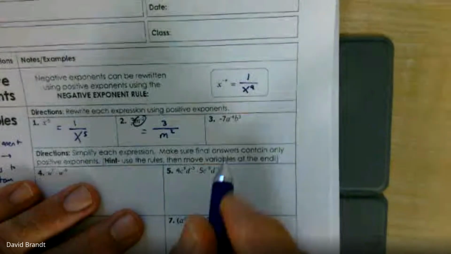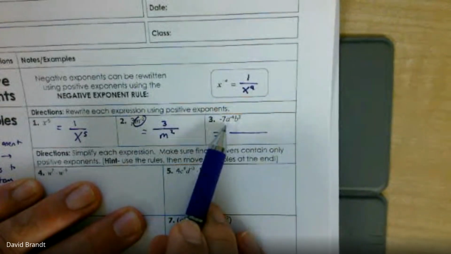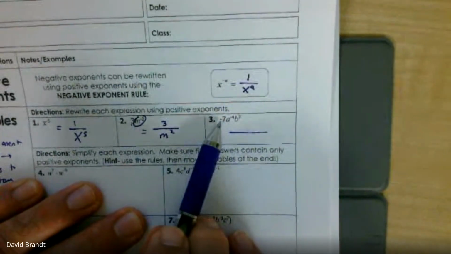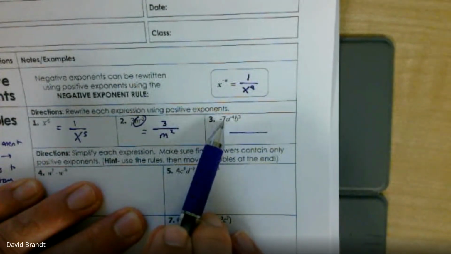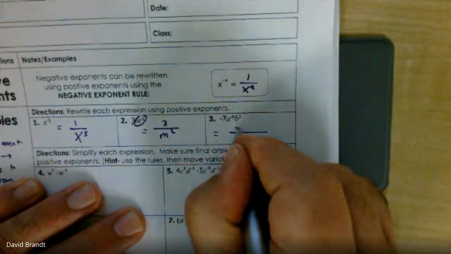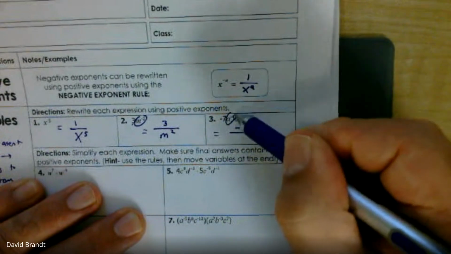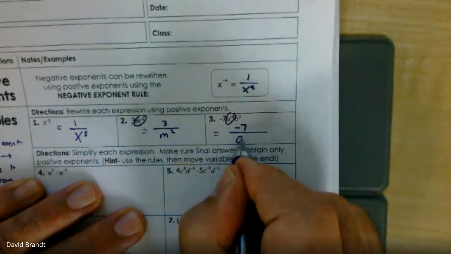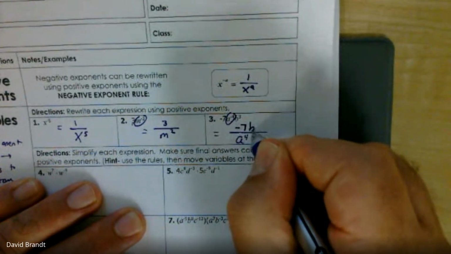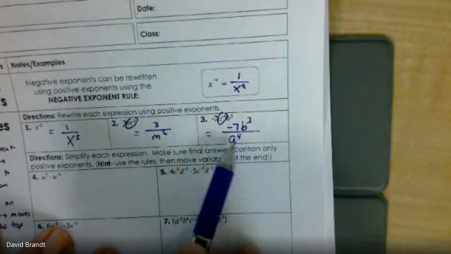And number 3, here's my fraction. What moves to the bottom? I hope you didn't say -7. That is not a negative exponent. That negative is in front. So the 7 doesn't go anywhere. That stays on the top. But the a has a negative exponent, so that moves to the bottom. The b has a positive exponent, so that stays right where it is. The only thing that moved is the one with the negative exponent, which moved to the bottom.